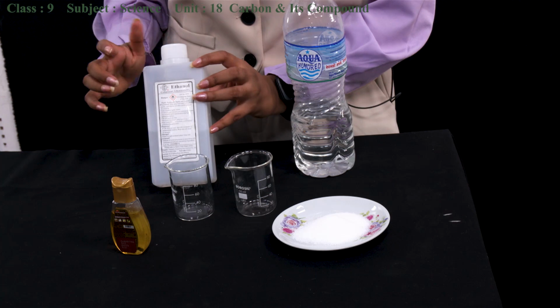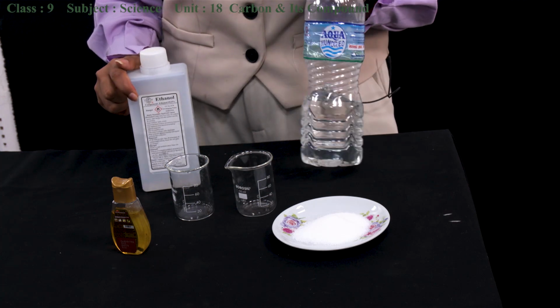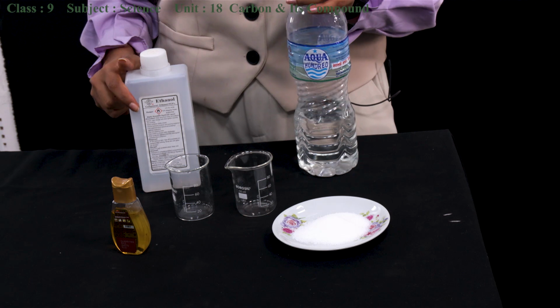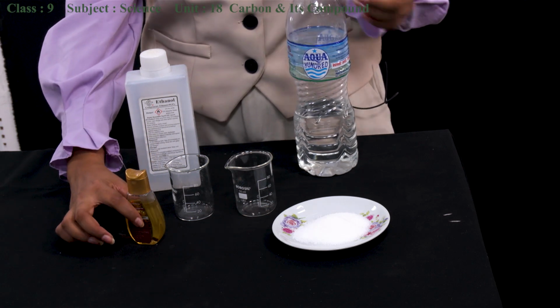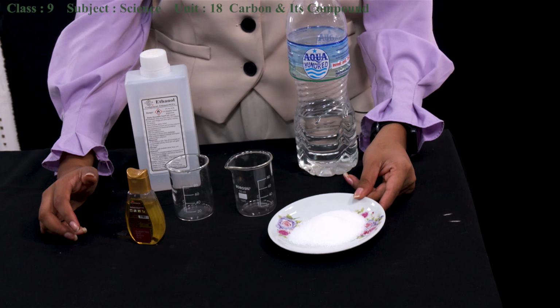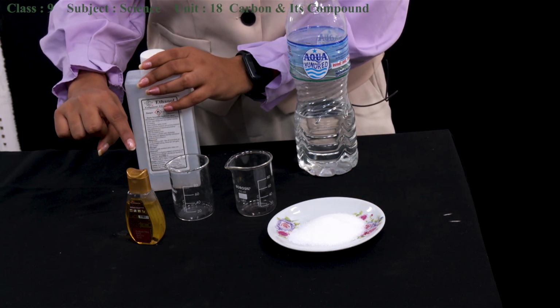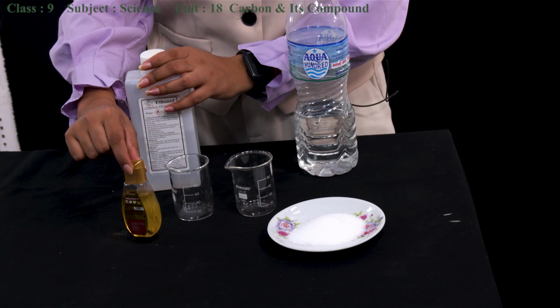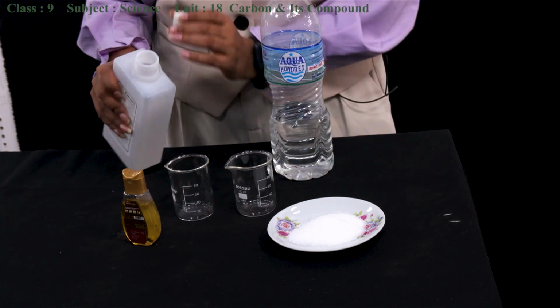Now, here I have an organic solvent, that is ethanol, and an inorganic solvent, that is water. I also have an organic compound, which is oil, and an inorganic compound, that is salt. Now, let us check if the organic compound dissolves in the organic solvent or the inorganic solvent.